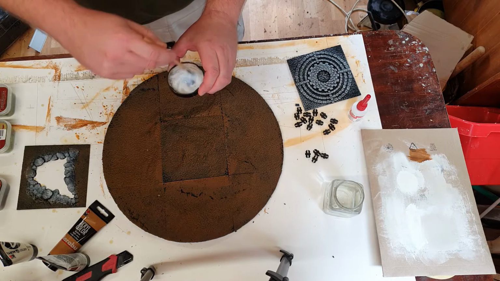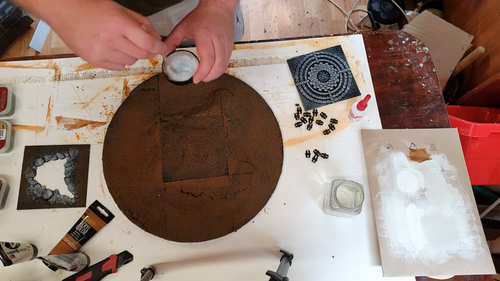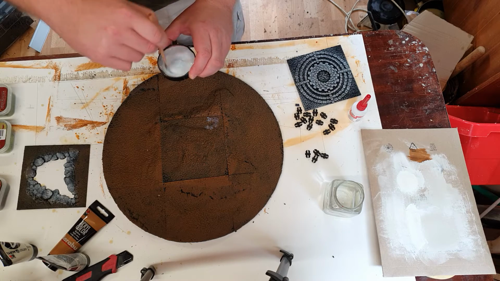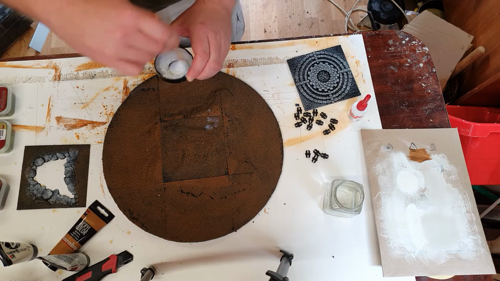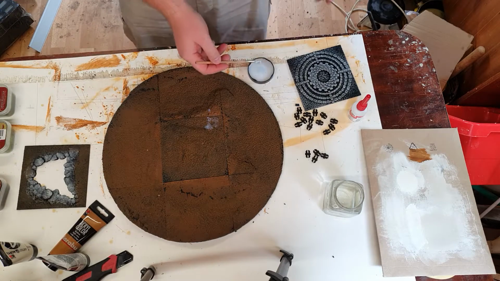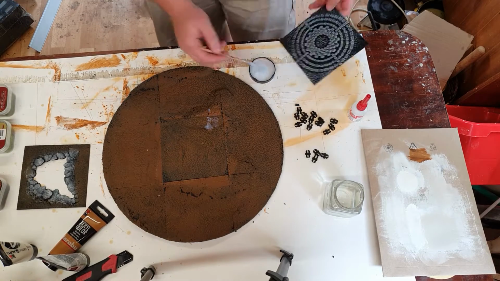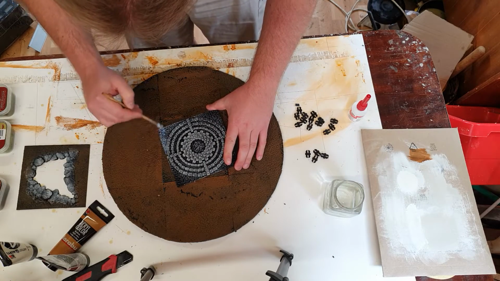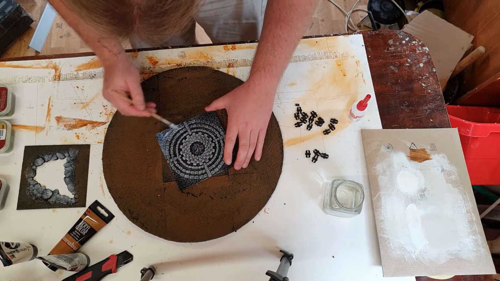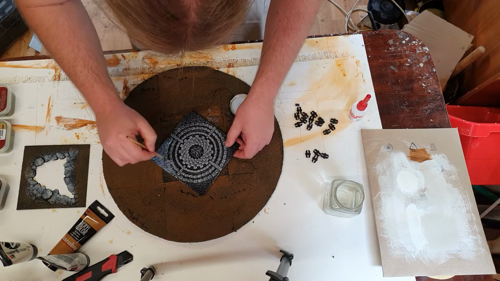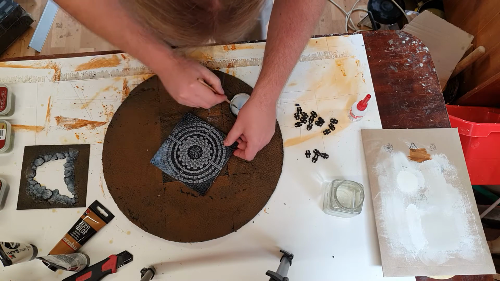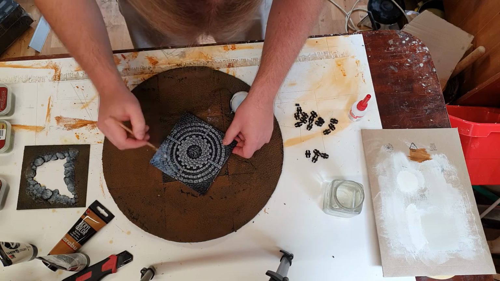And after thinning it down with a bit of water, I brush it on everywhere where I want grass. I start here with the ritual circle and brush it on between the stones. So there will be grass growing between the stones but not on the stones.